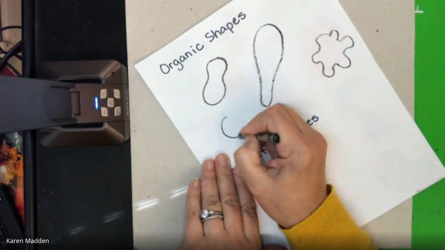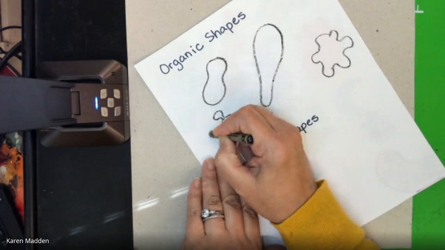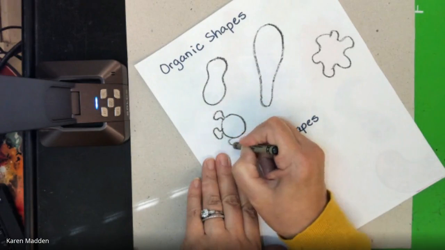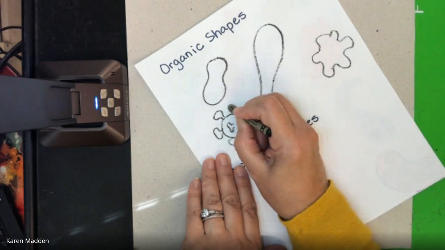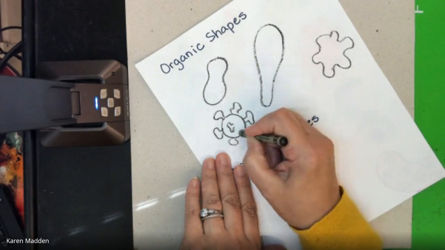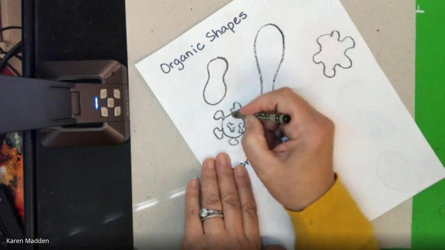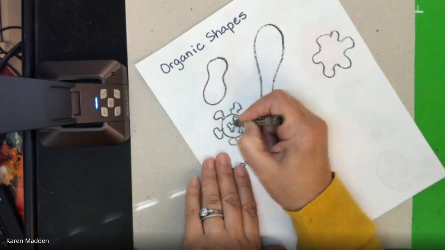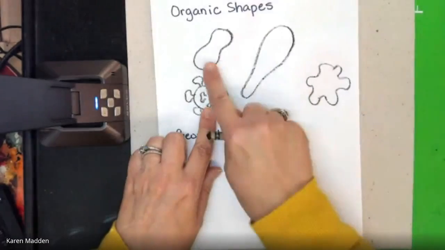Or it can even look like this. Does anybody know what this shape kind of looks like? Yeah, this is that COVID germ that we all are really, really tired of. So this is kind of what that germ looks like. Okay, so all these are organic shapes.